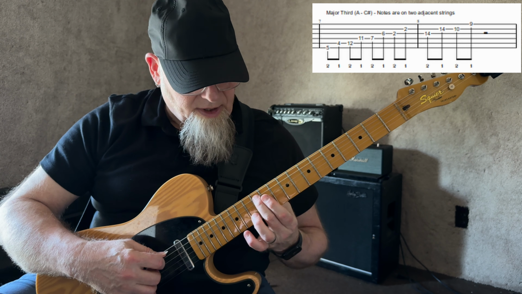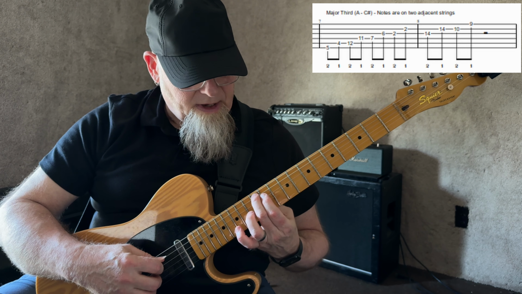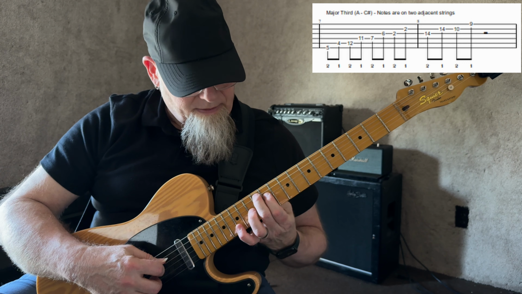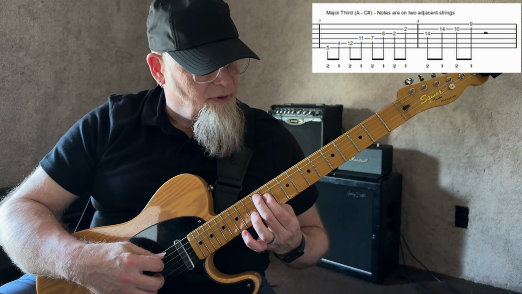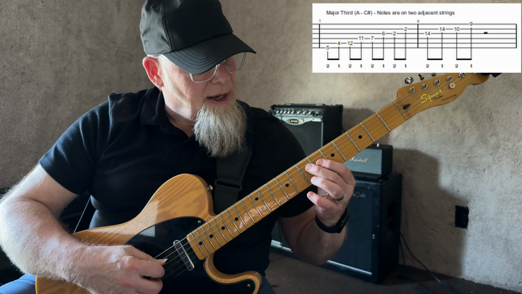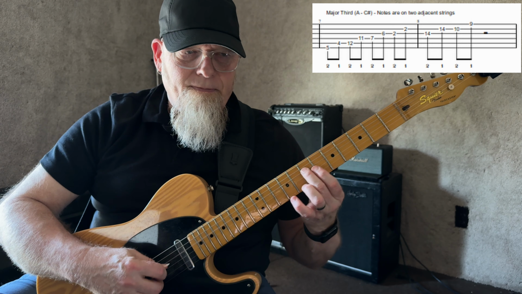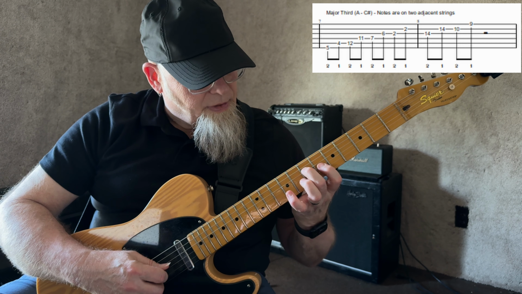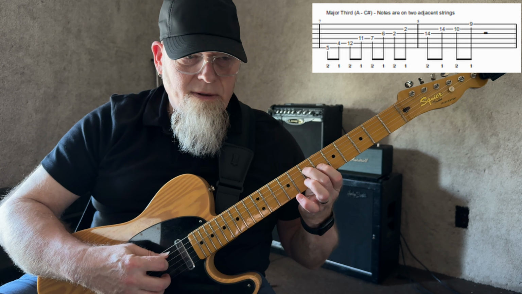I'll move to the next string, fret 12. Then it's going to be fret 11. It's going to be the 4 frets. String 4 is going to be fret 7. So on the 3rd string, it's going to be 6.